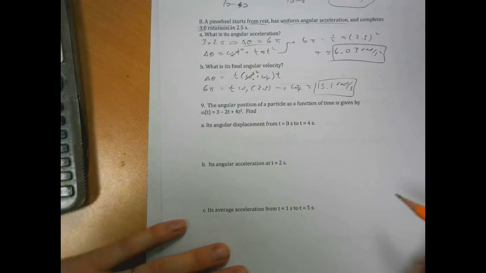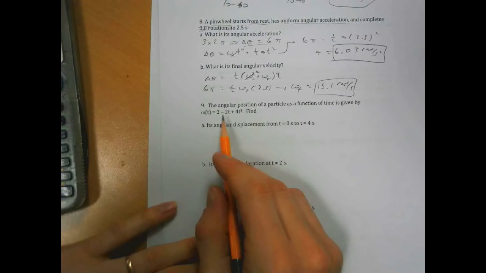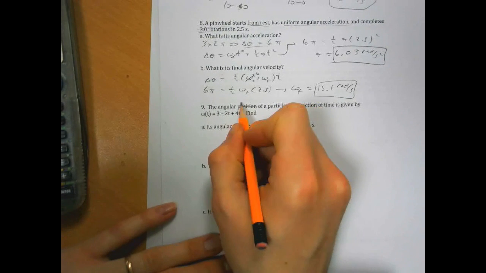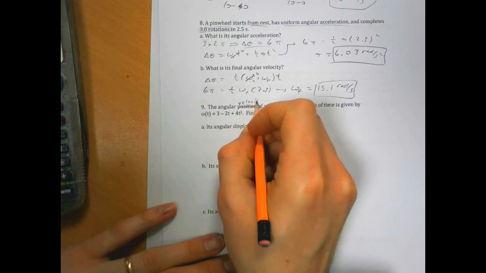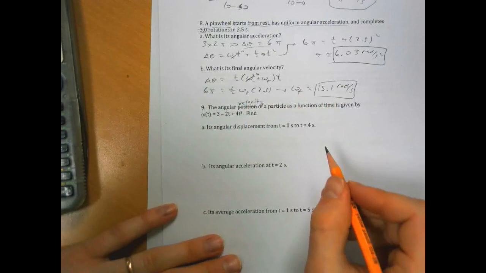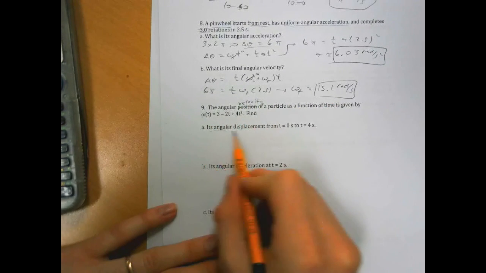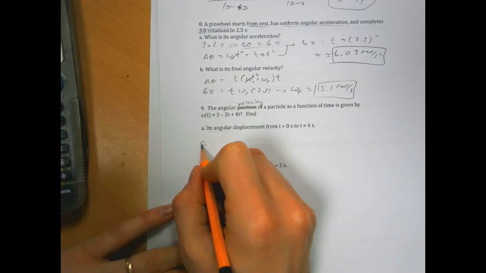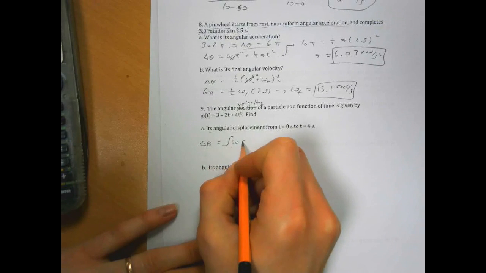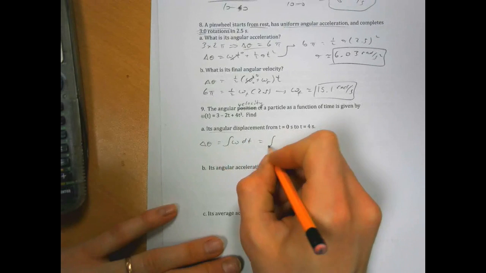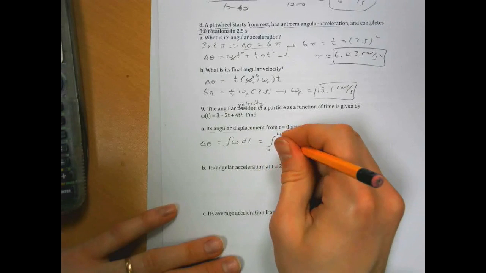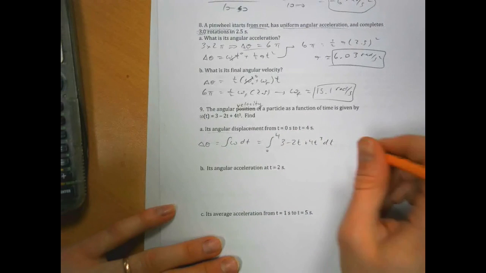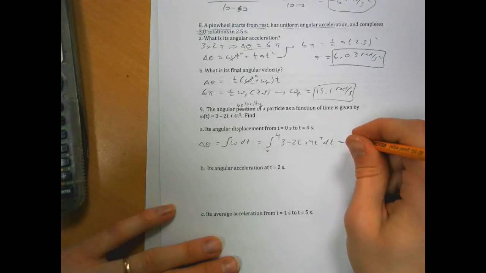Likewise, the calculus relationships still exist. Angular position. Oh, wait, that's a typo. That should say angular velocity. Sorry, omega is angular velocity. Well, angular displacement from angular velocity, that means we take an integral. Delta theta is the integral of omega dt. So we integrate from 0 to 4, 3 minus 2t plus 4t cubed dt, and we go ahead and do our calculus.